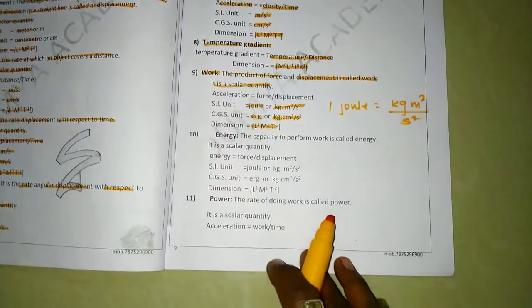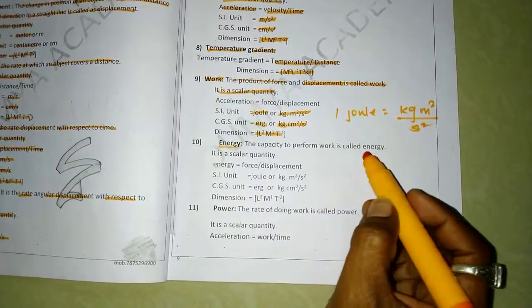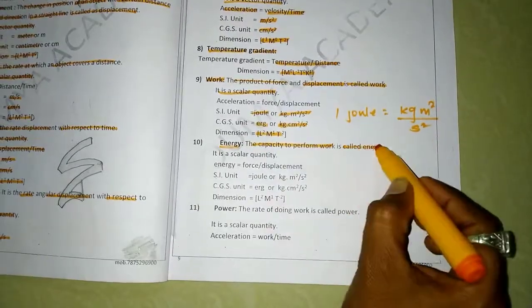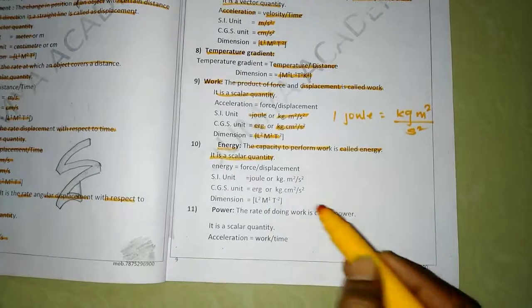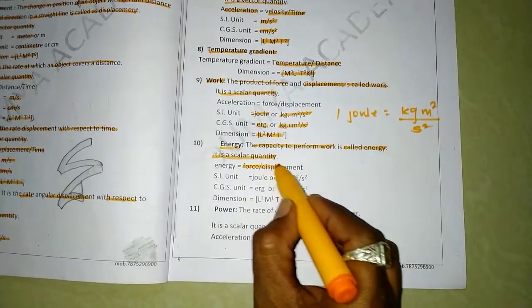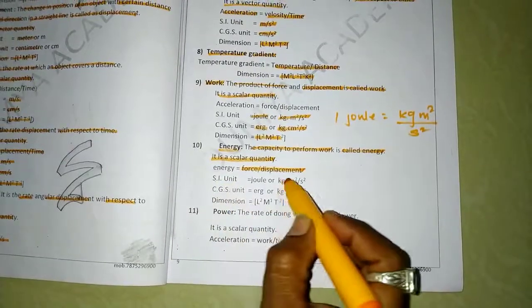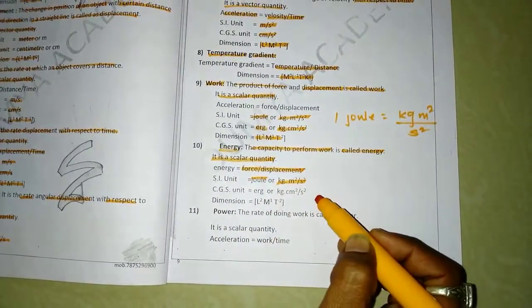Next quantity, energy. Energy is nothing but the capacity to perform work is called energy. It is a scalar quantity. Its formula equal to force into displacement. Now SI unit, joule, that is kg meter square per second square.